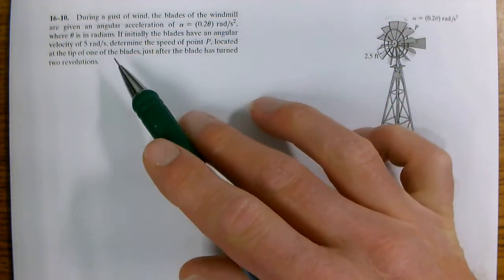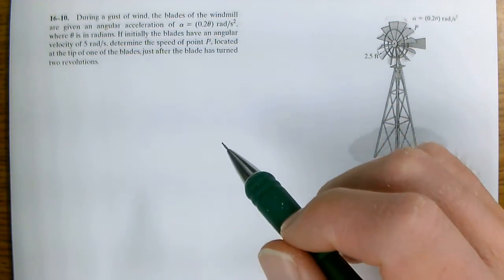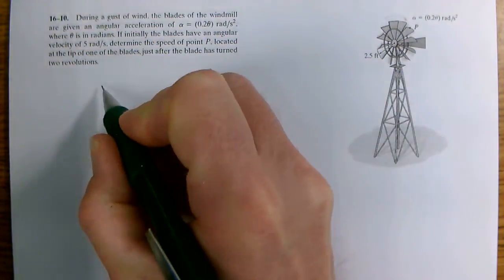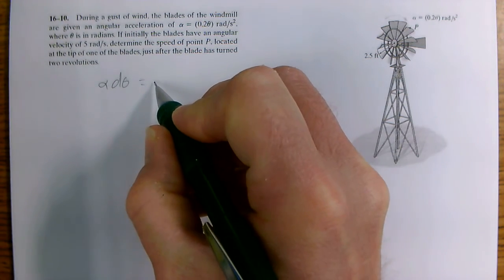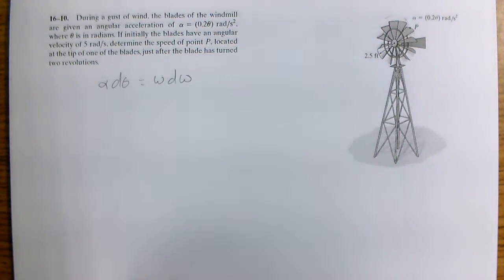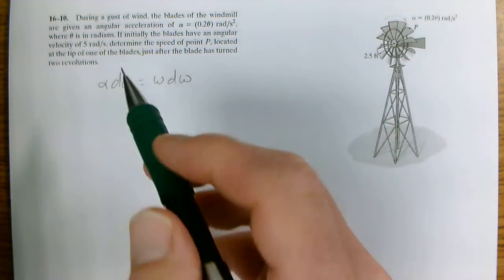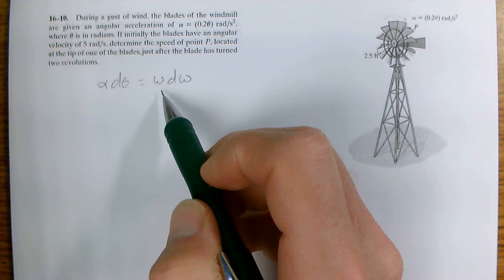Now we don't have time in here, so the best equation to use when there's no time is alpha d theta equals omega d omega. And that's very similar to the a ds equals v dv equation we used back in chapter 12.